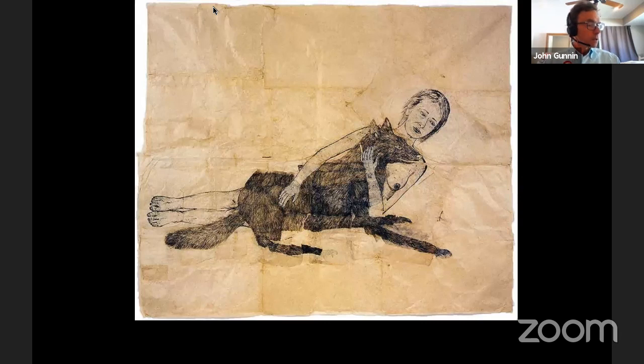Okay, so going to start with this work by Kiki Smith. I'm giving it to you without a title right now. Just want you to look at it, and you'll notice that this work is a drawing.